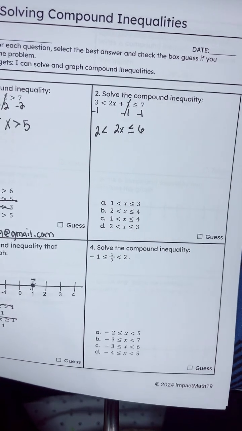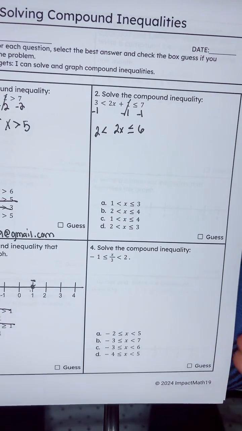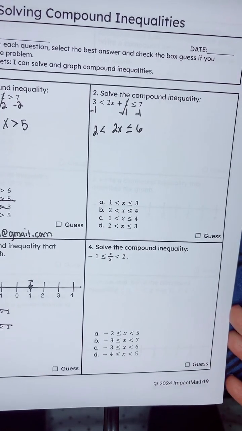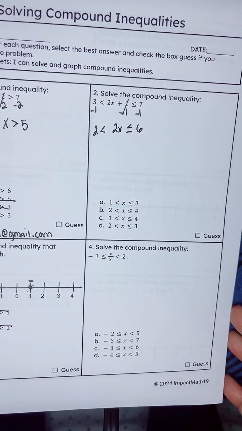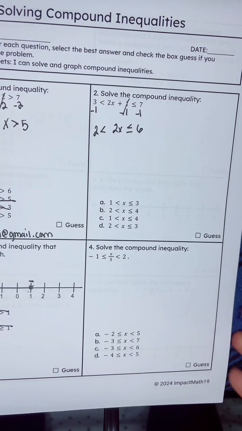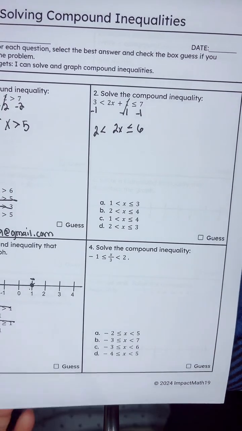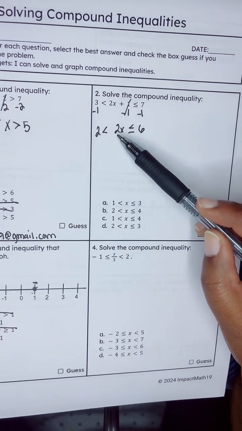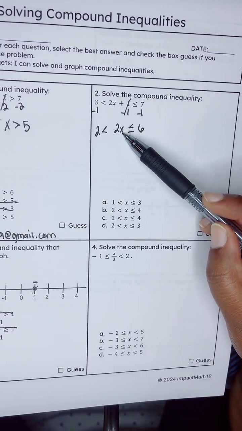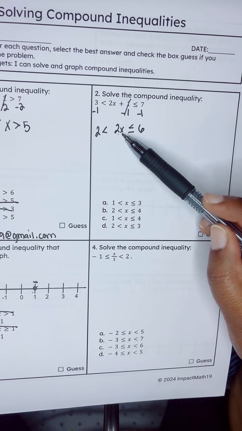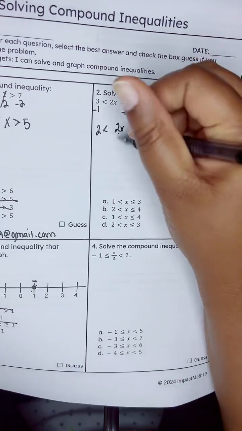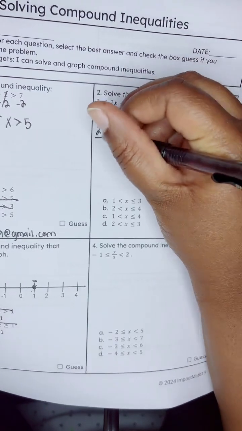All right, we need that x by itself. What's our last step, you guys? Divide. Good, because whenever a number is attached to a letter, remember they're multiplied together. So to undo that multiplication, you have to divide.